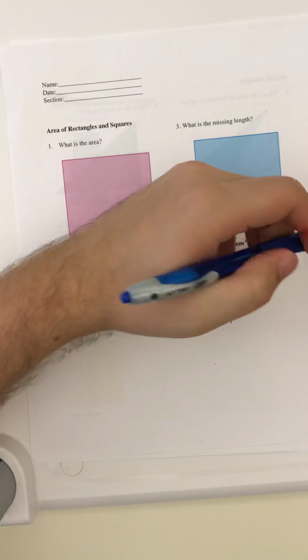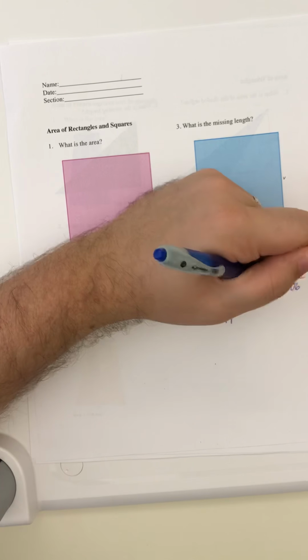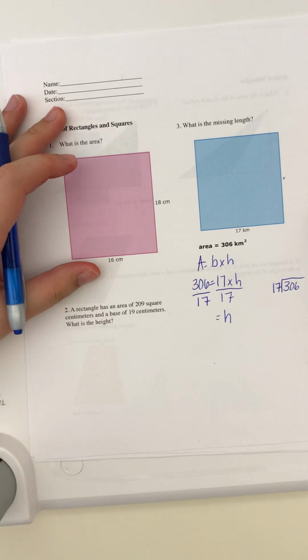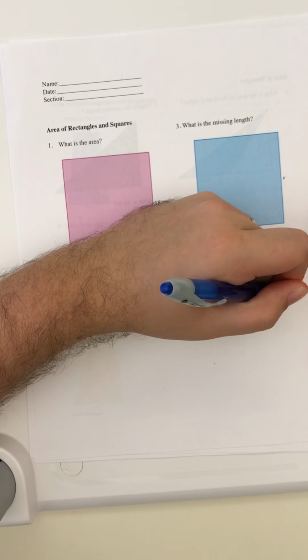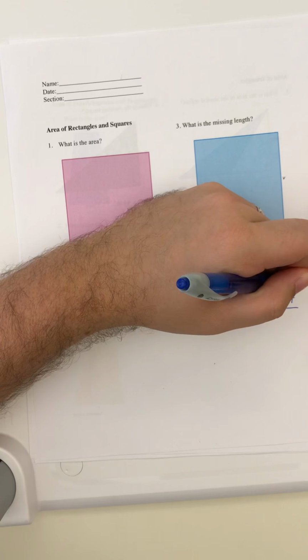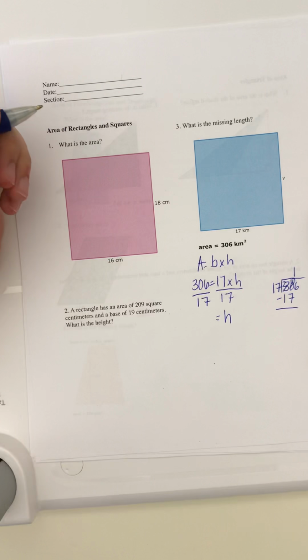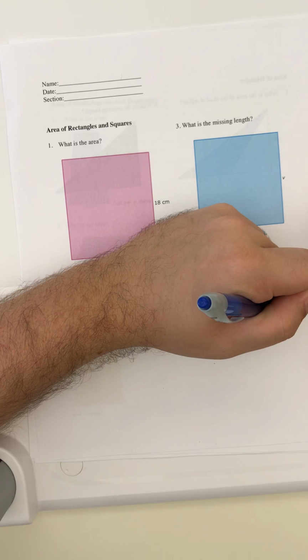So I'm going to set that up as a long division problem. Top goes in, the bottom number goes out. 17 goes into 30 one time. Subtract 17. Need to borrow. 10 minus 7 is 3. 2 minus 1 is 1.